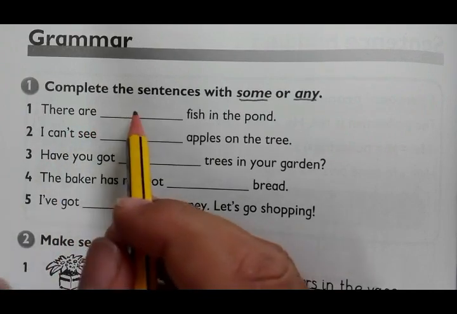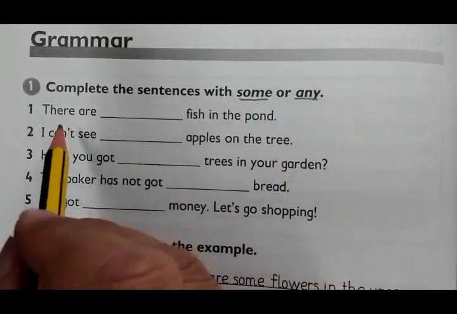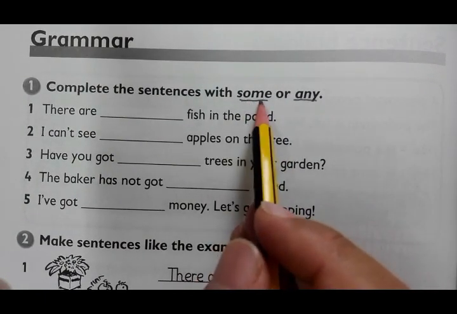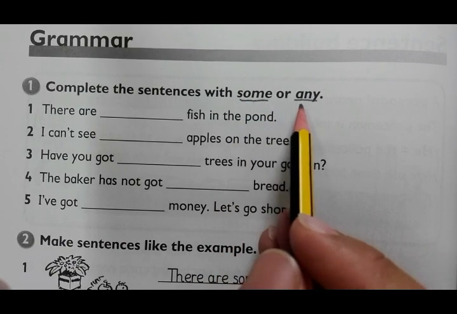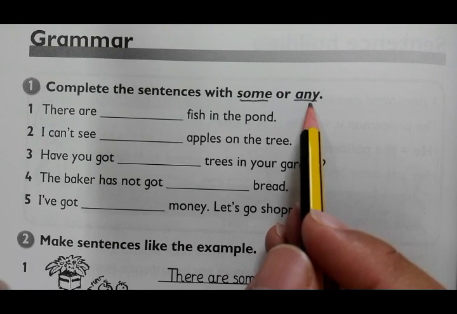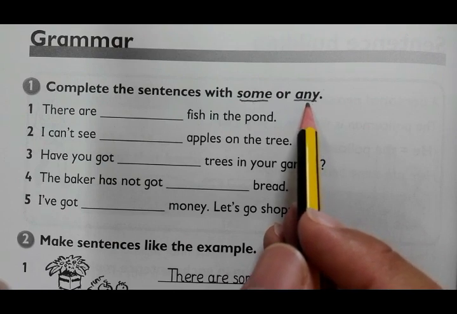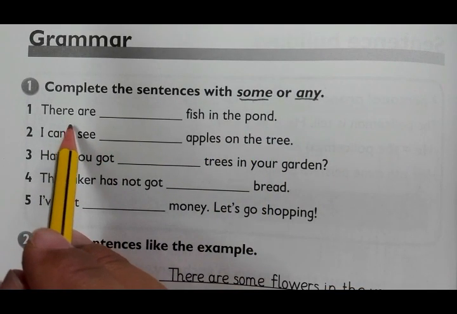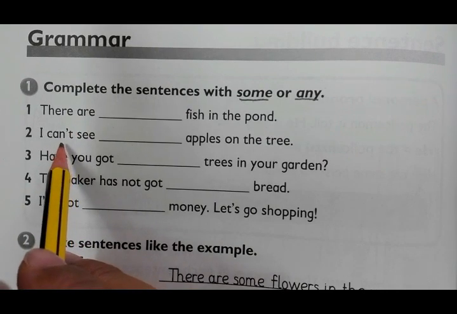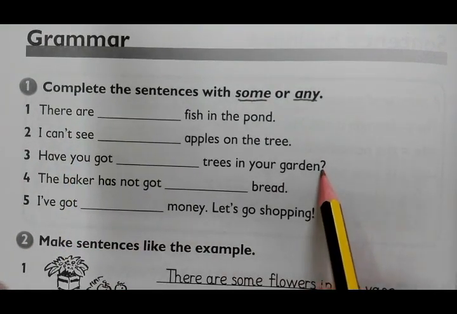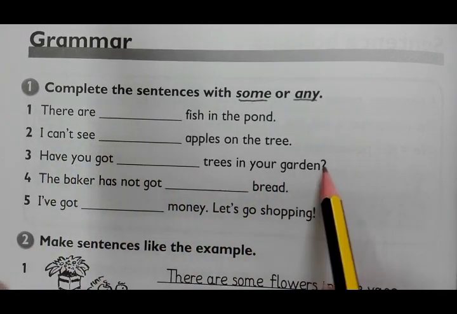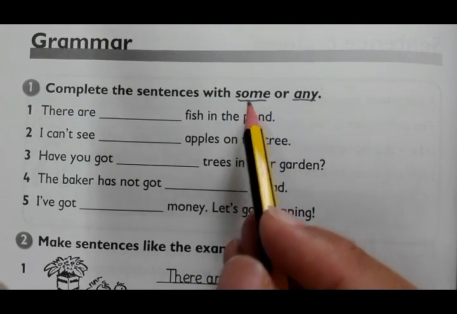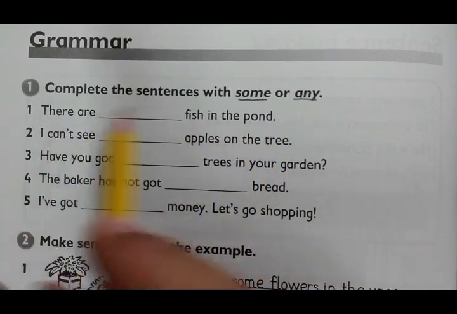Question number 1. Complete the sentences with some or any. Some is used in positive sentences and any is used in negative sentences and in questions. Like you can see here, is not, can't, means there is a not inside this. This is a negative sentence. This is a question. So in negative sentences and in questions you will use any, but in positive sentences you will use some. Like this one is a positive sentence, we will use some.